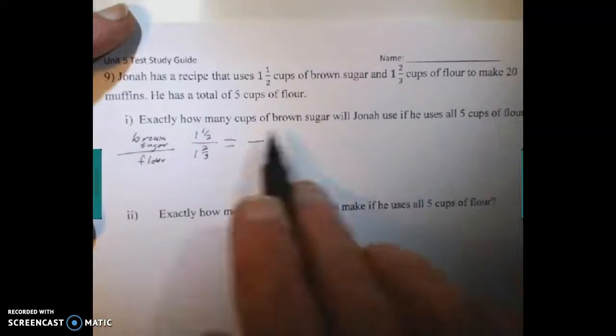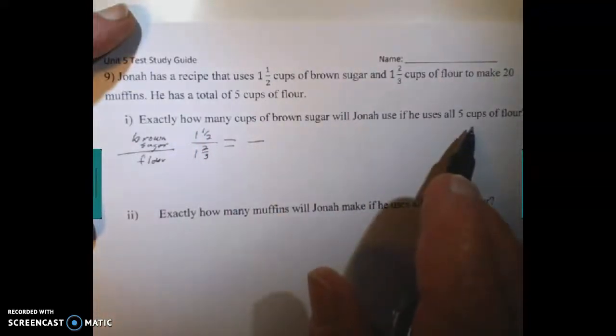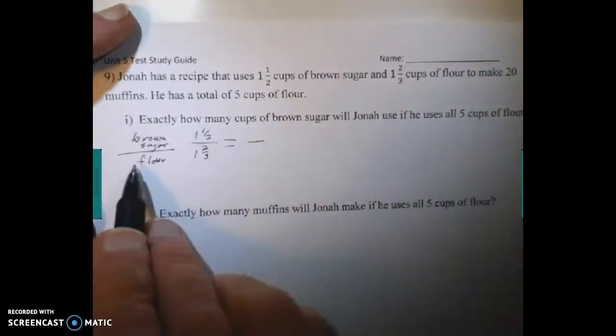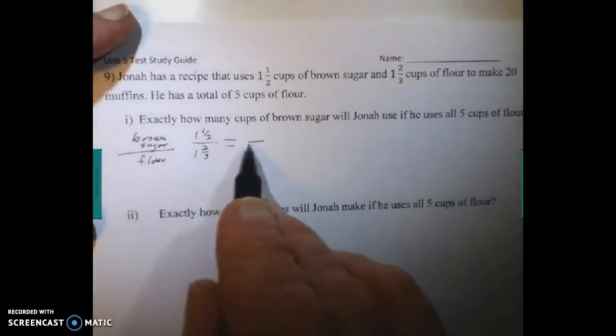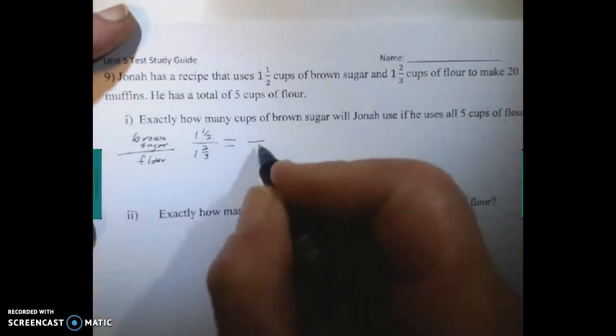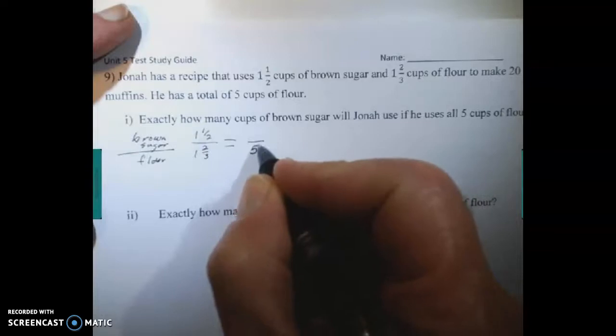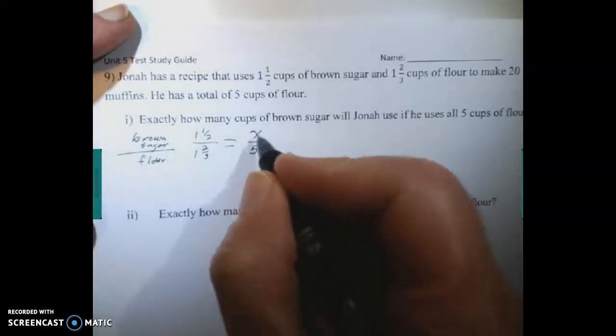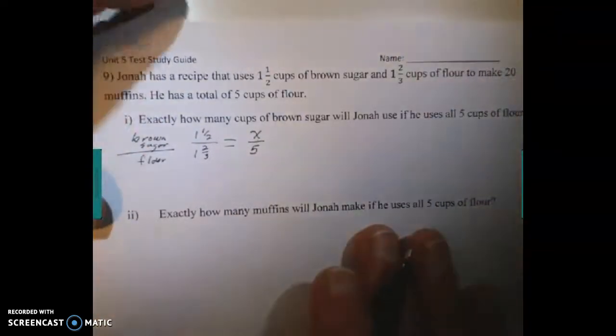And we're wanting to use all 5 cups of flour. Since I put flour on the bottom on this side, I need to put flour on the bottom on this side, and I'm looking for how many cups of brown sugar.